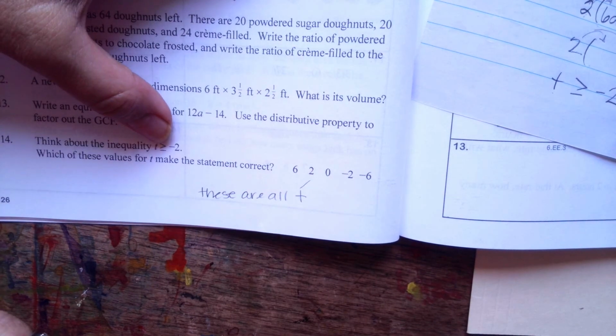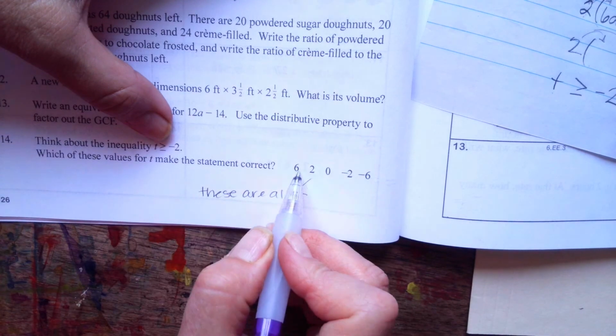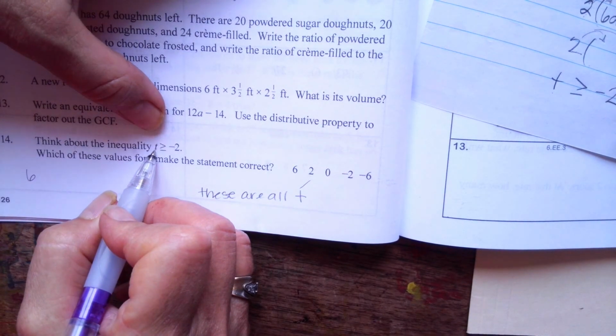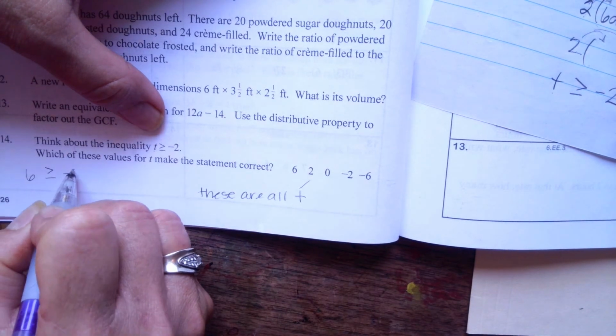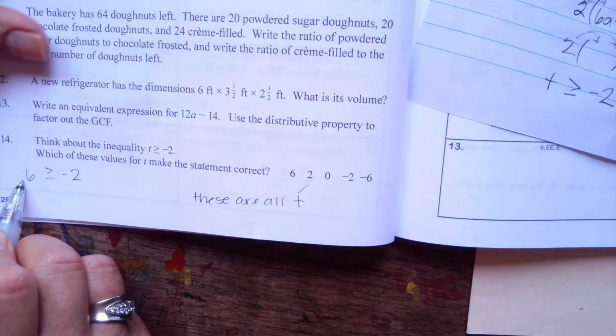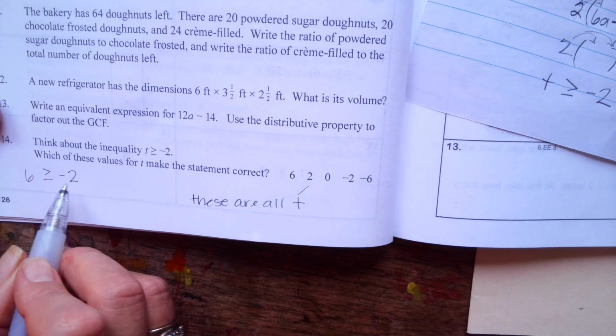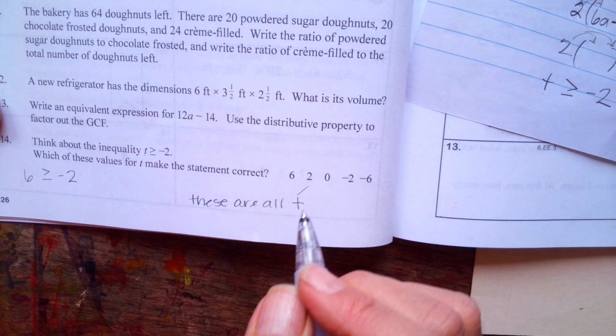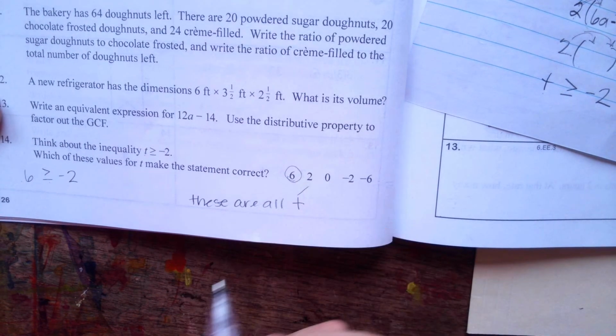So basically what you're going to do is take this number and plug it into this equation. And you're going to say, is that true? Is 6 more than or equal to negative 2? Yes or no? Yes. So 6 is correct.